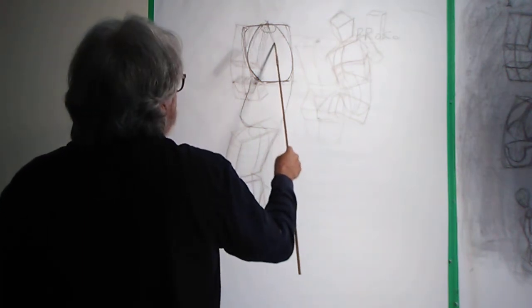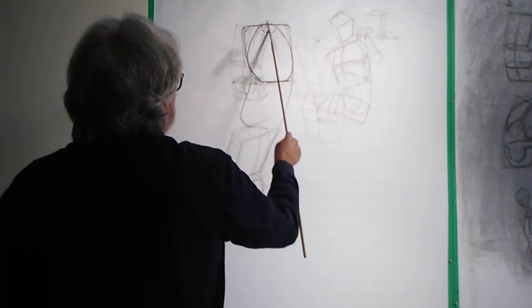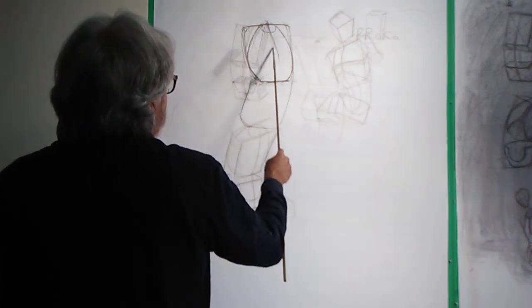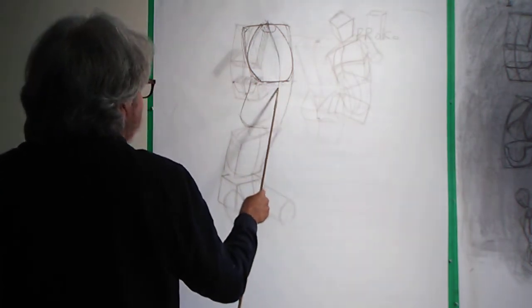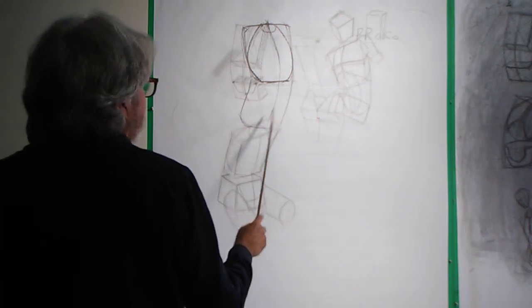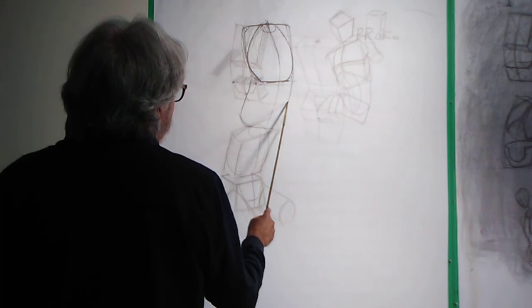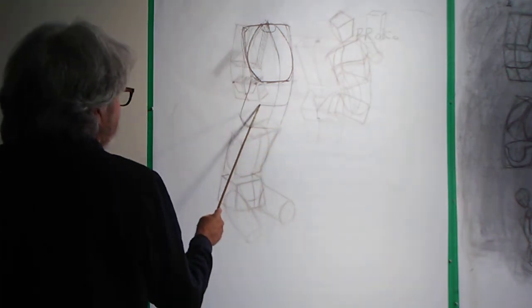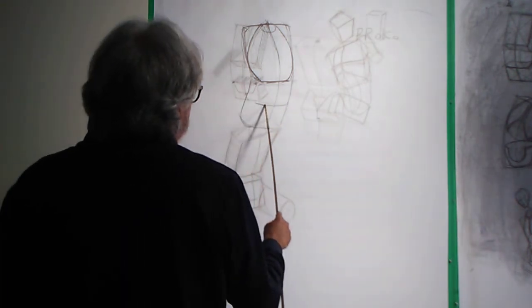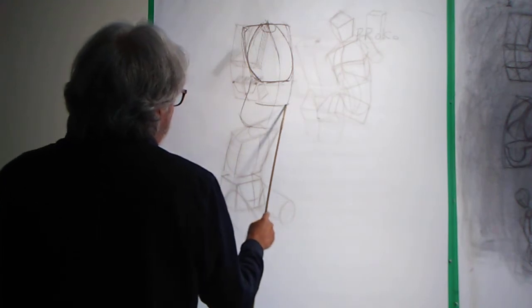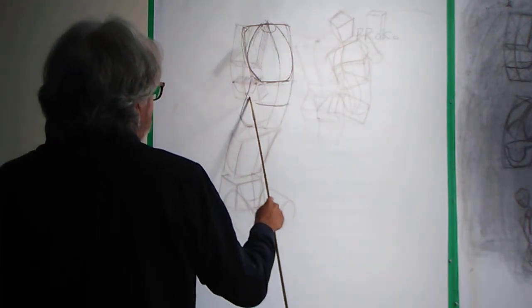So my center line, I'm going to bring it a little bit more over here, and I'm going to then think through that center down to the pelvis. So with the pelvis, we're going to go from here to here. So just like the cube, we're going to watch the front. However, we're going to think now through it.